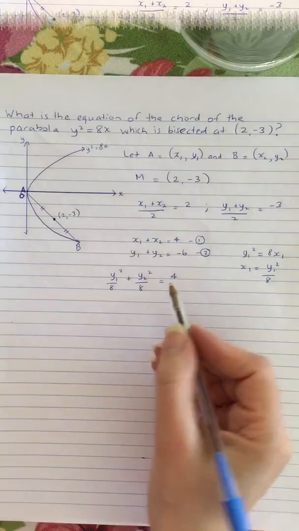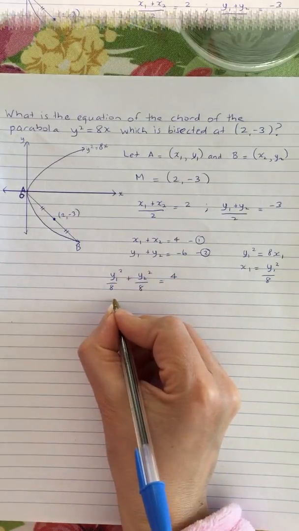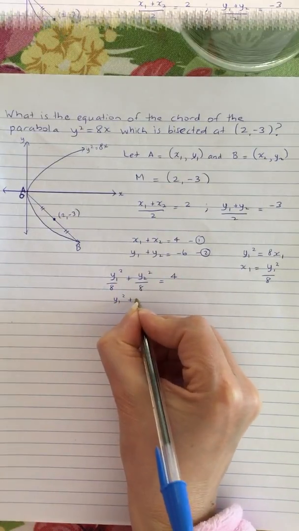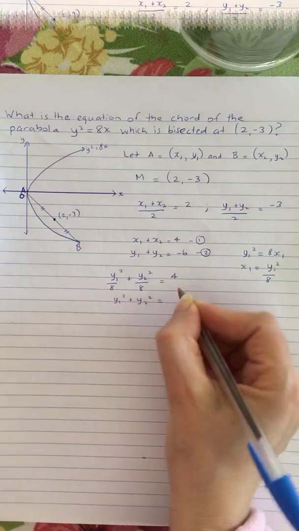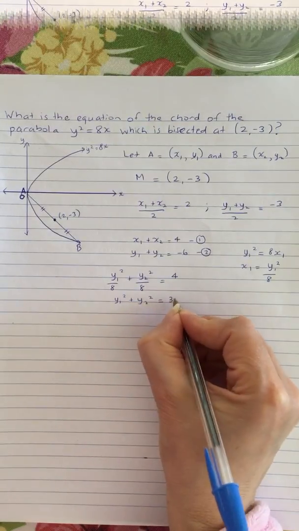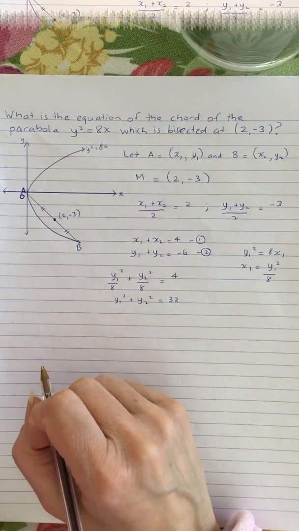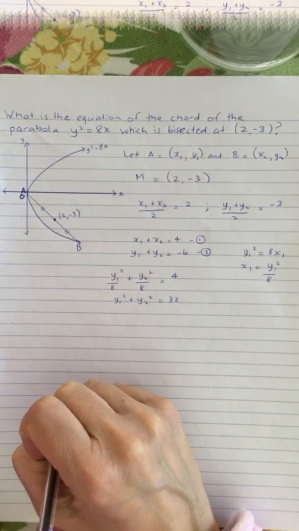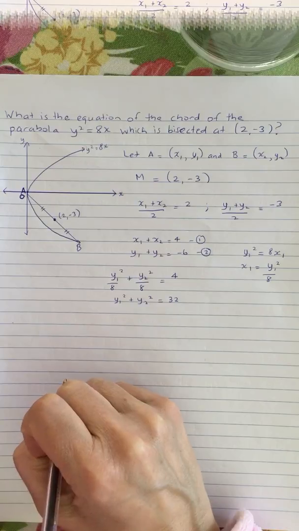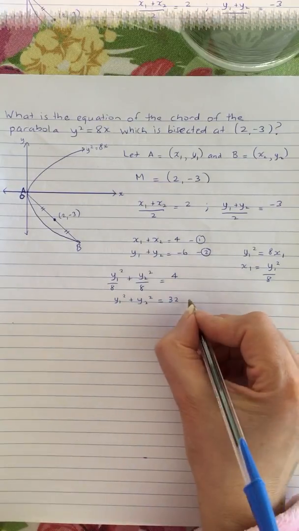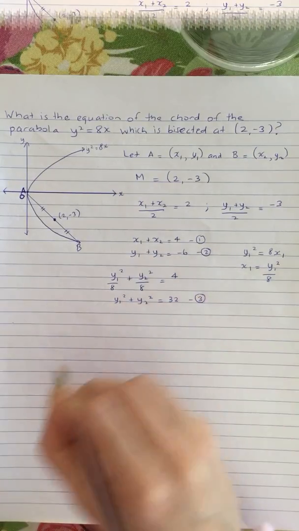This will then simplify to y1 squared plus y2 squared equals 32. Multiply everything by 8, and that's what you get. So we have a nice equation here. We can call that number 3 if you like.